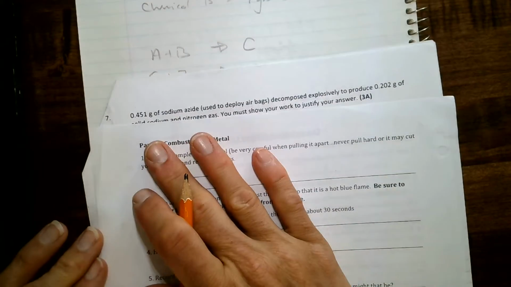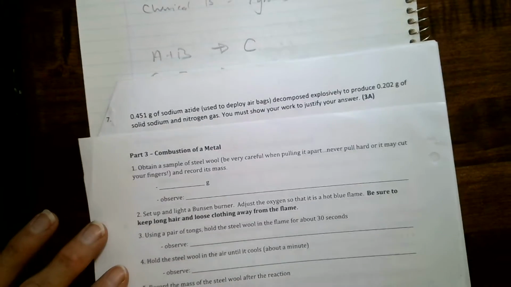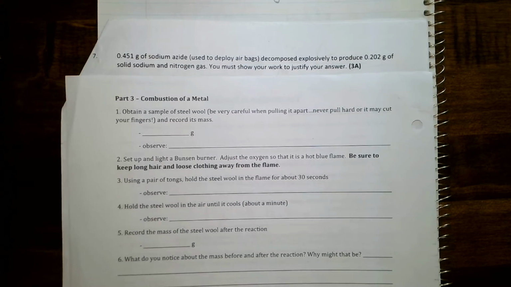Now, I'm going to give you another question, and this question is actually one that was on the chemistry unit test, okay? And I'd like you to try to do this one question right now. Don't worry about the lab sheet that's on top of it. That was a law of conservation of mass lab that we can't do. But I want you to do the question here.